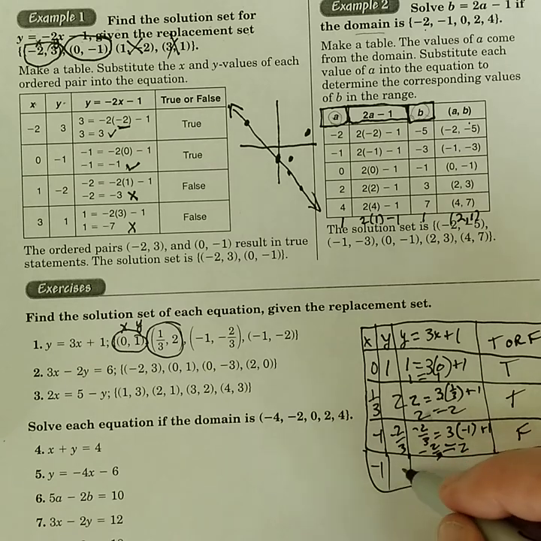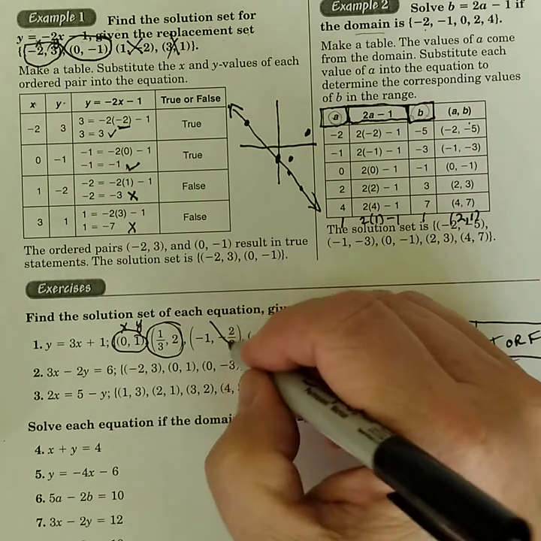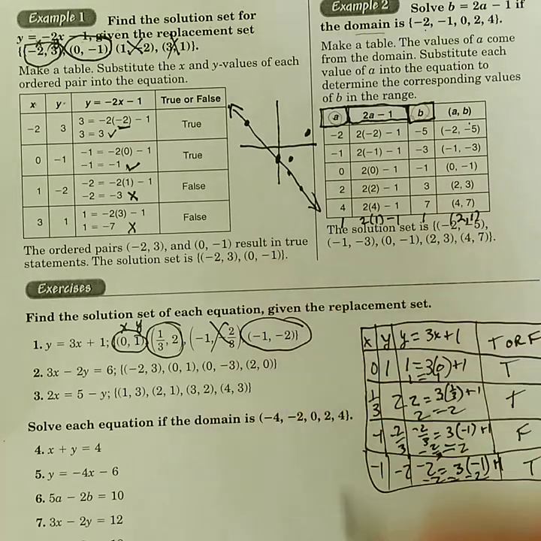The next one, -1, -2. So we do -2 equals 3 times -1 plus 1. 3 times -1 is -3, plus 1 is -2. So -2 equals -2. That's true. So this one was not a solution set, and this was. Okay? So that's the way to do it with the table.